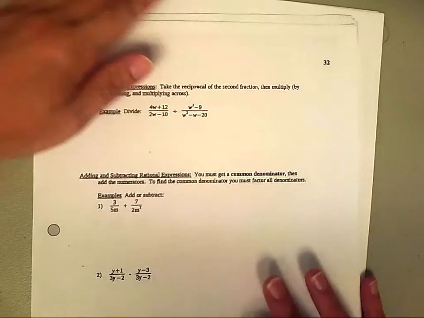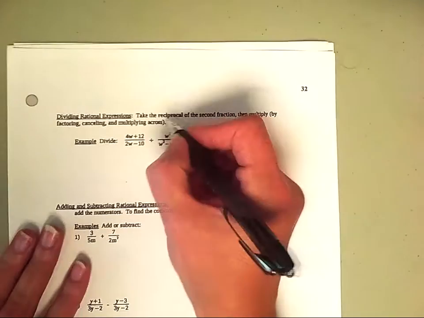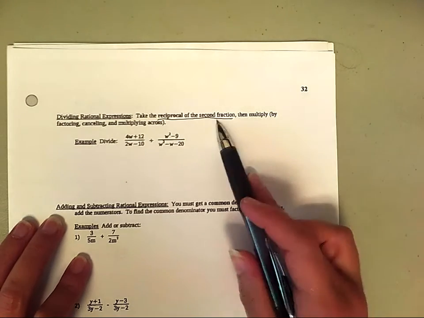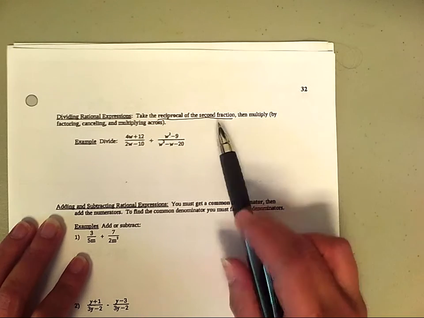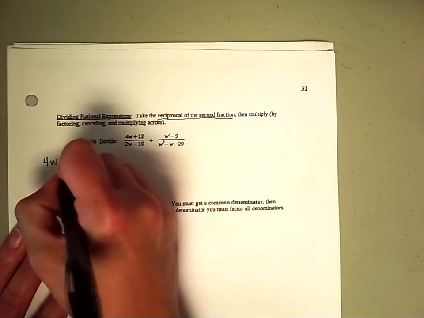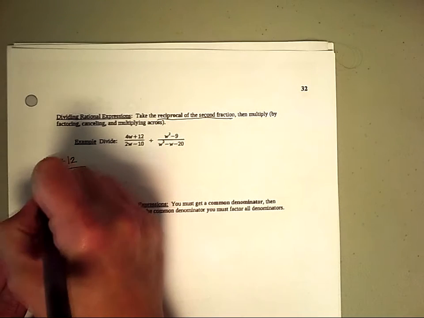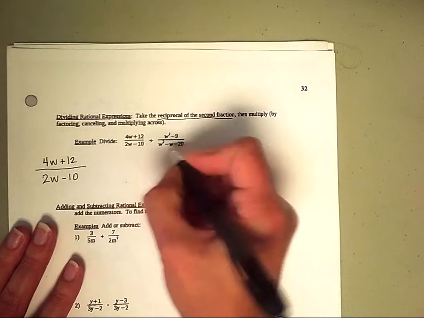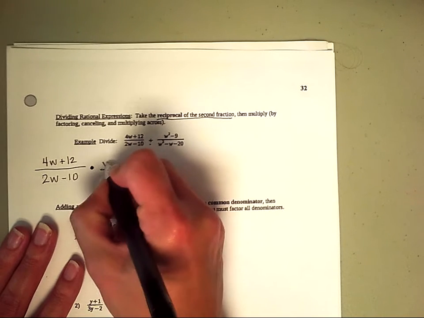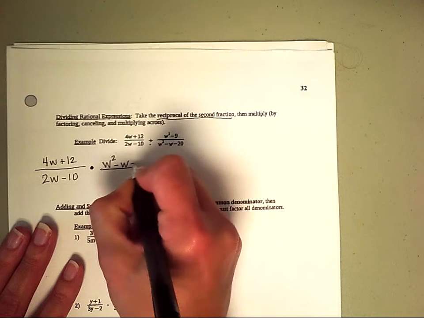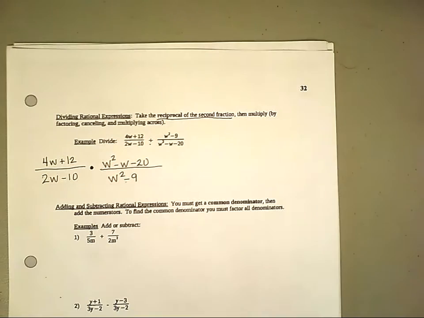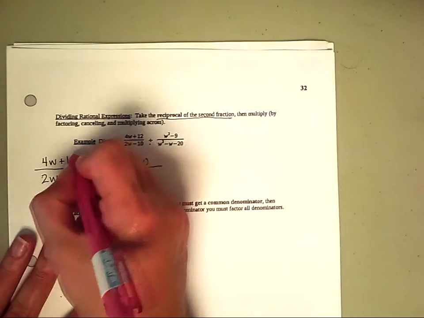Now dividing is the same thing as multiplying, except remember that we have to take the reciprocal of the second fraction. Then we do the same thing once we take the reciprocal, because we'll be multiplying. So let's do the flip here first. 4w plus 12 over 2w minus 10. I want to change this division to a multiplication, and to do that I need to take the reciprocal. w squared minus w minus 20 over w squared minus 9. And then we do the same thing.